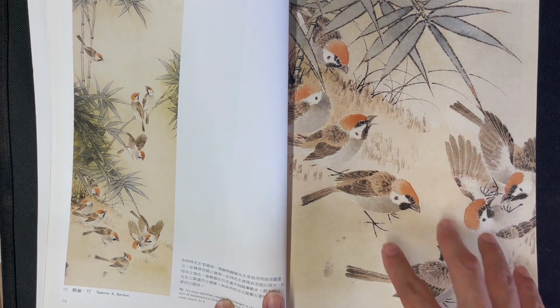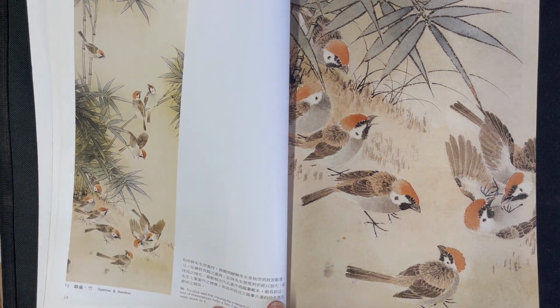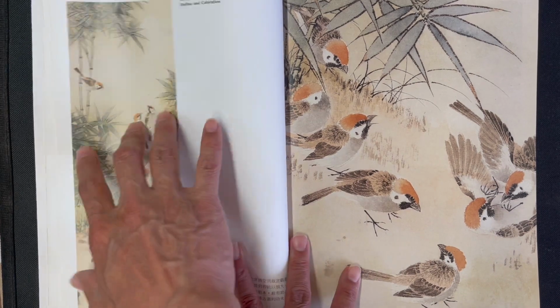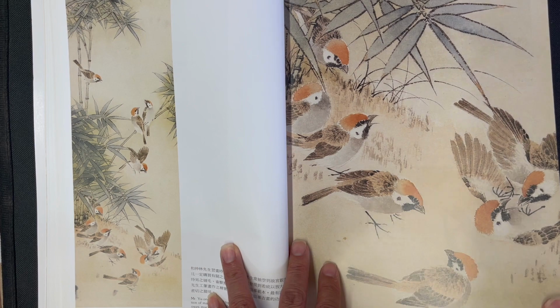And this is actually a zoom in of the full painting that you see over here. So this is the first time where we see the complete painting on the left-hand side, and then a close up of a particular part of the painting.